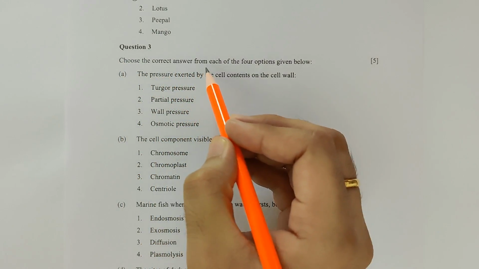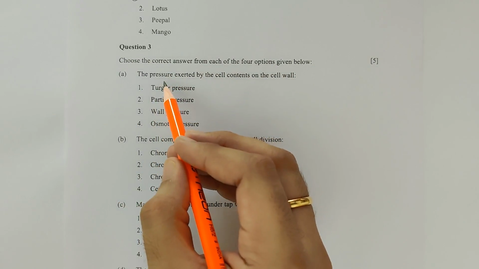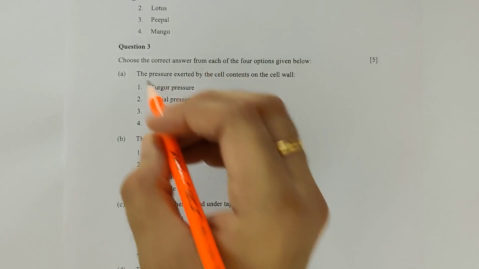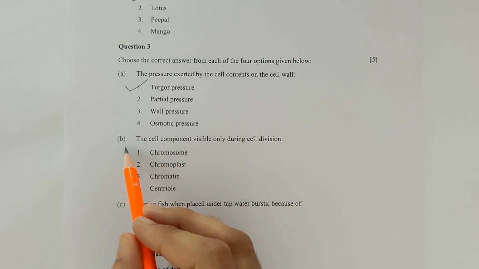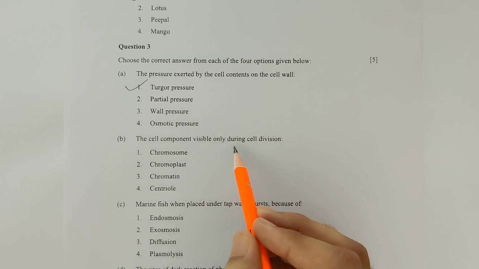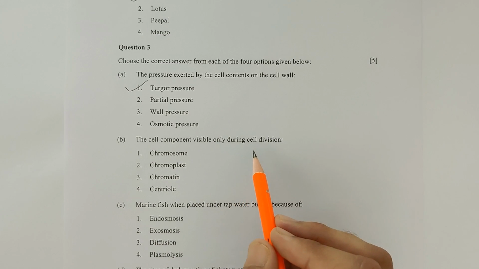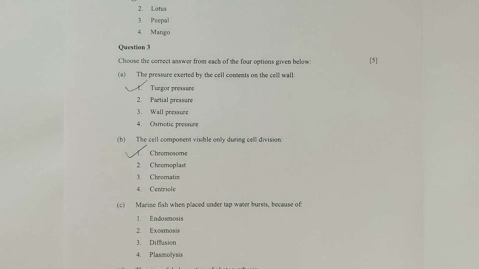Choose the correct answer from each of the four options given below. Part A. The pressure exerted by the cell contents on the cell wall. Turgor pressure, very simple. So again, simple definition. Part B. The cell component visible only during cell division. Guys, the cell component visible only during cell division is chromosome. Hence, option 1 chromosome is correct.